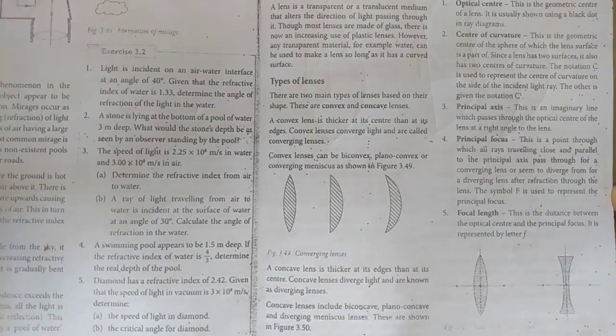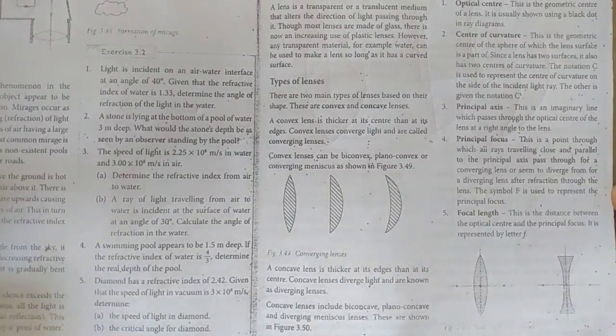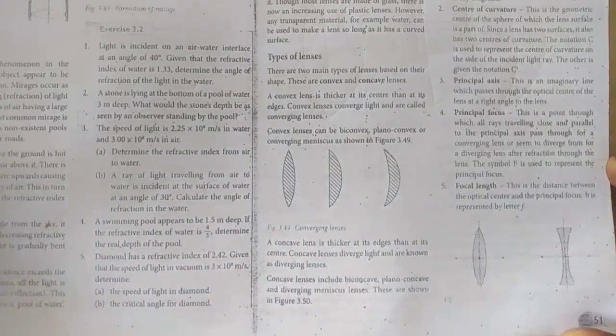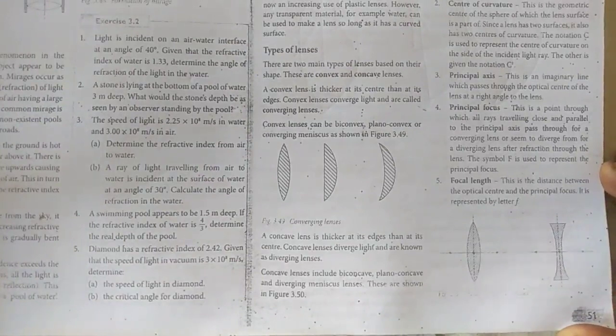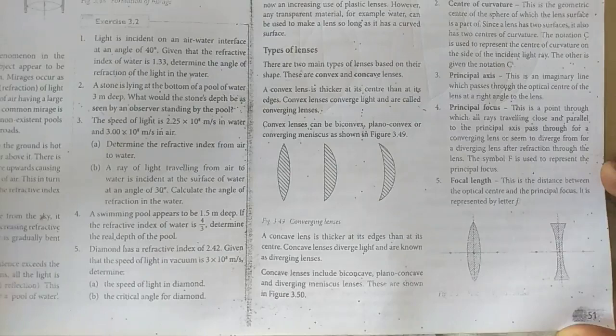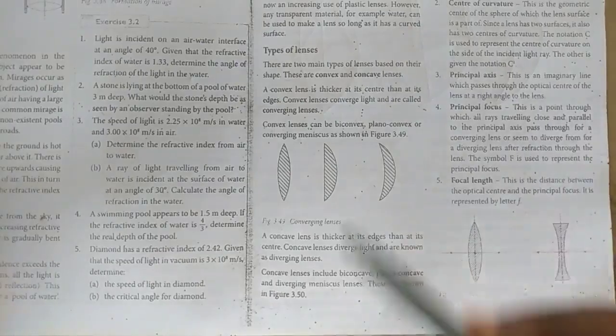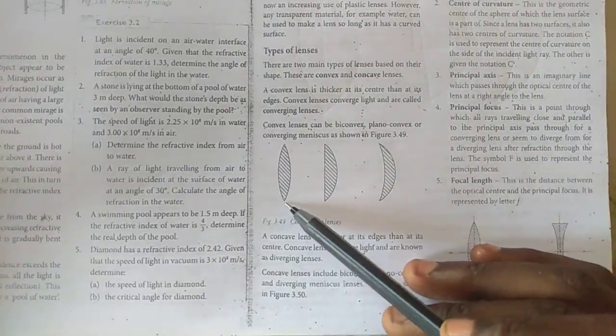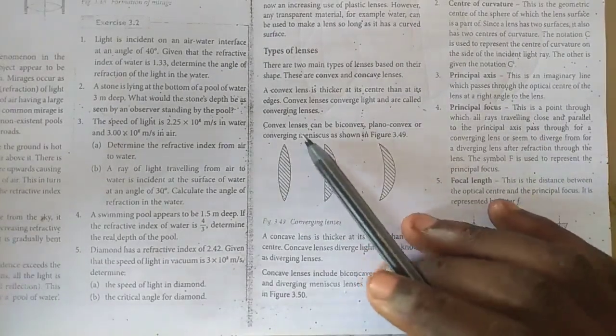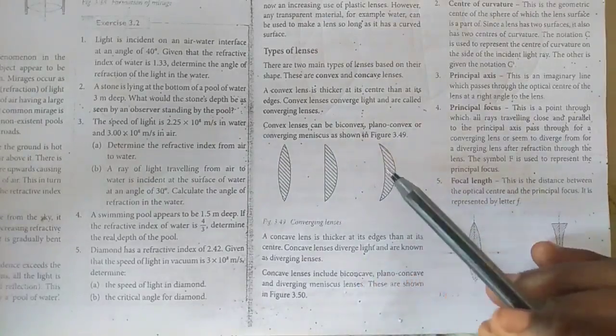We are moving to the concave lens, which is thicker at its edges than at its center. The concave lenses include biconcave, plano concave and divergent meniscus lenses. In convex lenses too there are three: biconvex, plano convex and converging meniscus lens.